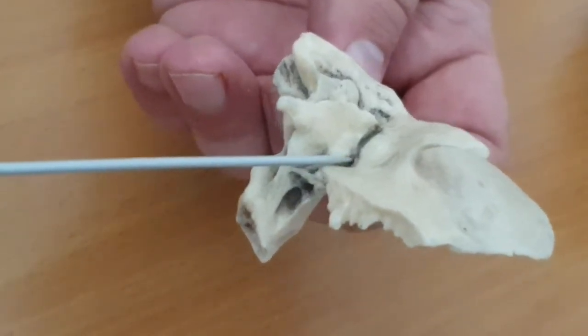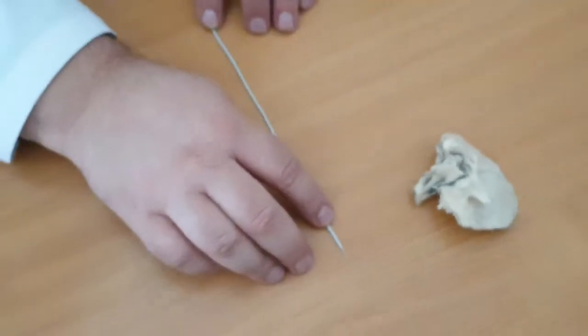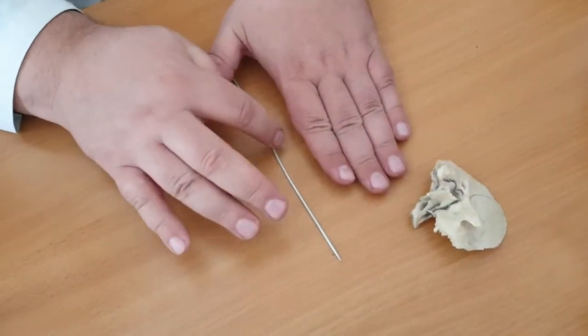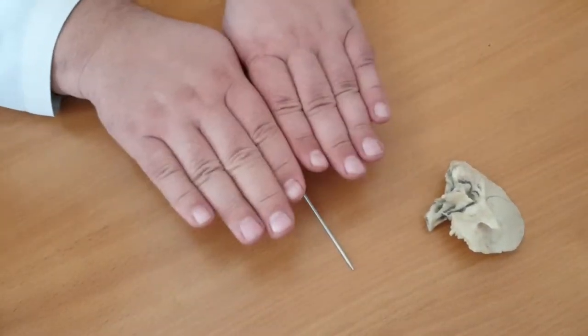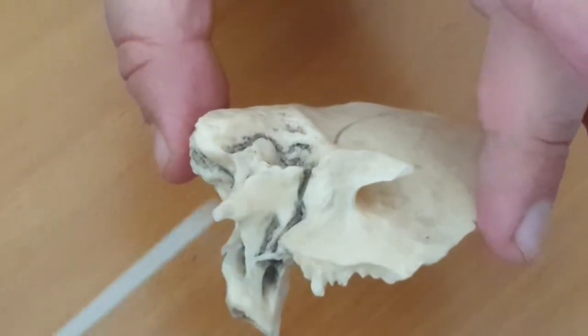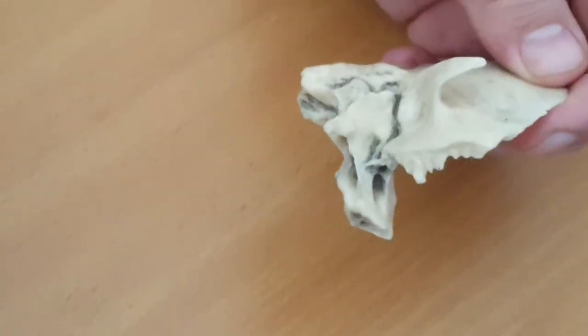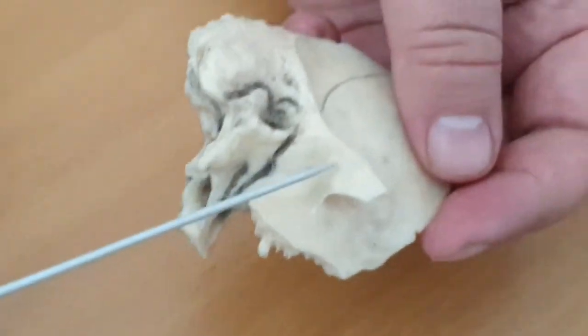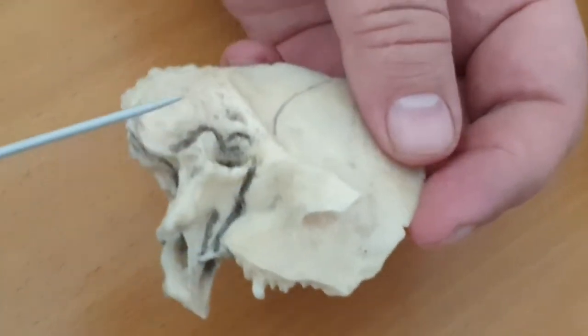But it is difficult to see that this fissura tympanosquamosa is subdivided with the help of a small process of pars petrosa into 2 fissures: fissura petrosquamosa and fissura petrotympanica. It is very difficult to see because this is an artificial bone, and we have not found these two smaller fissures. Then at the base of the zygomatic process we can see tuberculum articulare, the articular tubercle.